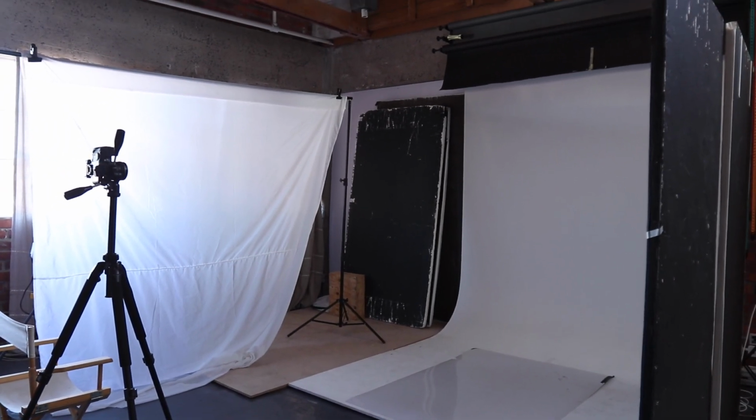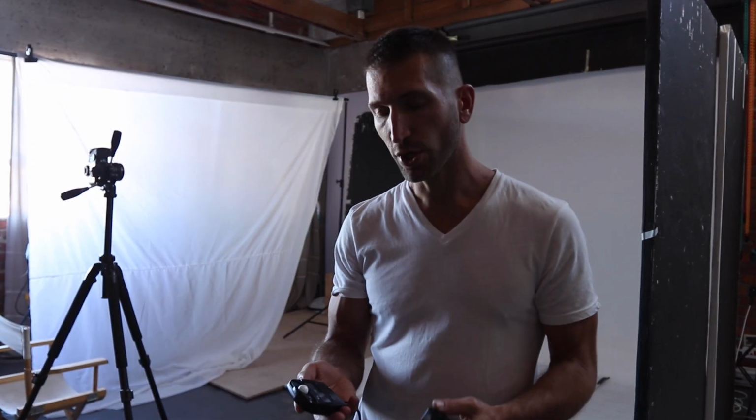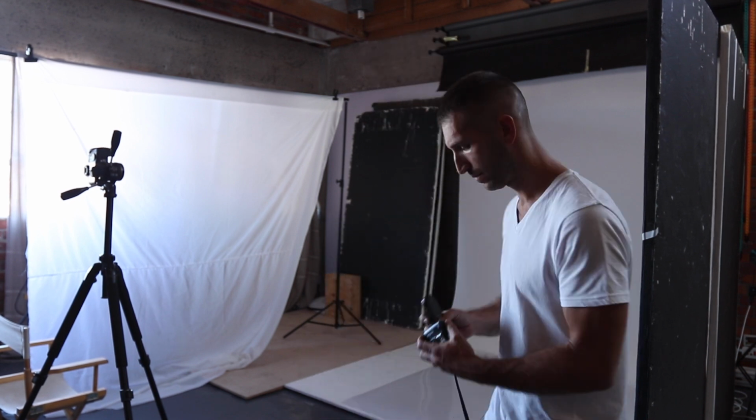So let's go ahead and see what this is going to look like and how close to natural light it will be. Okay, so once again I'm going to meter the light so that I get close to 3.5, just to make sure that my aperture is consistent with everything that we've been doing today.